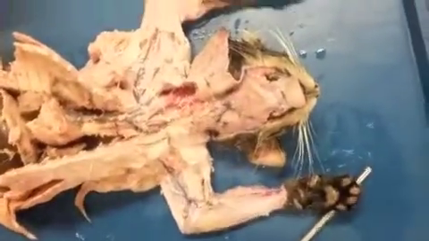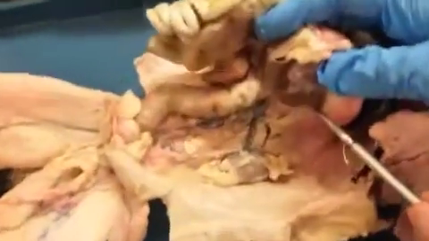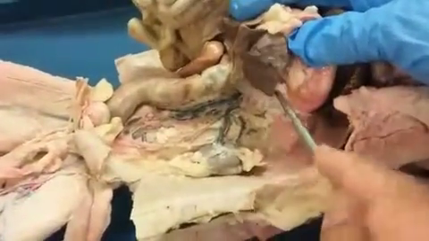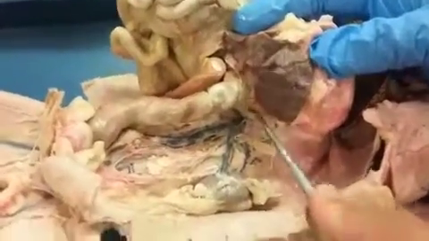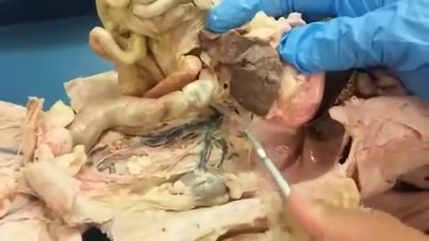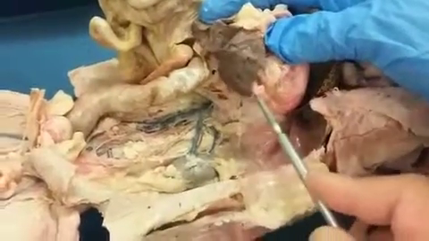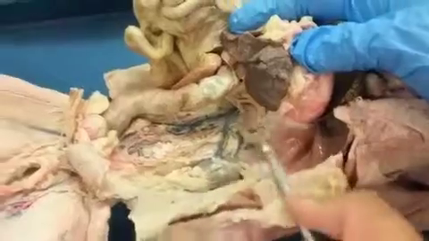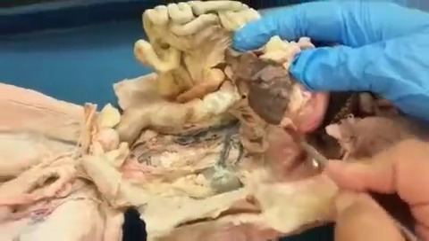If we go down to the abdomen, if we start with the arteries, you would have your celiac trunk first, and then the superior mesenteric, and they're pretty much together here. You should see some separation. I don't see the superior mesenteric very clearly here.